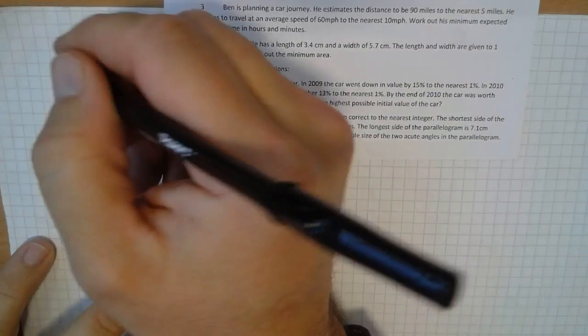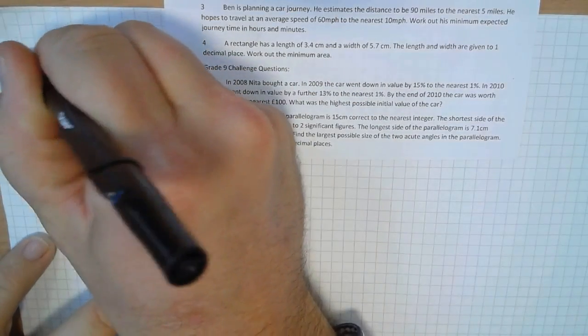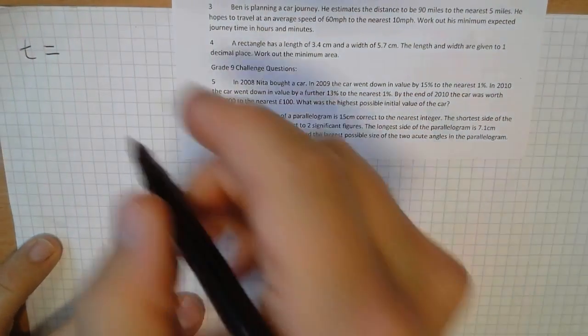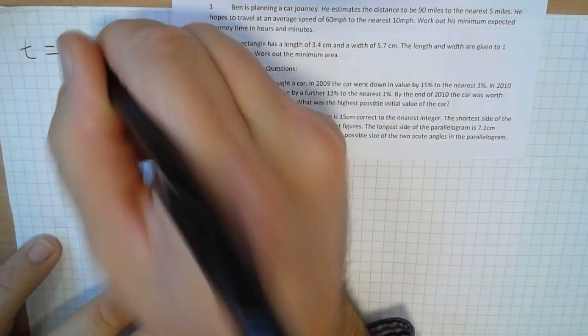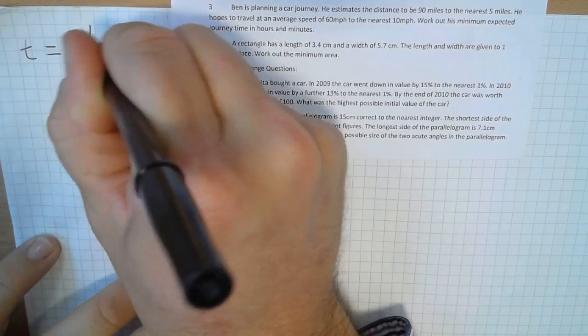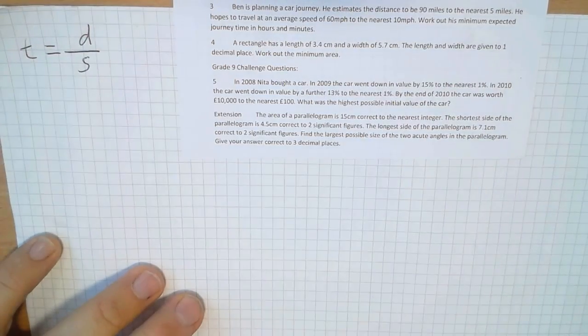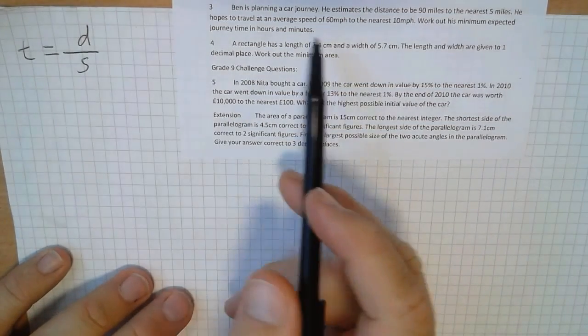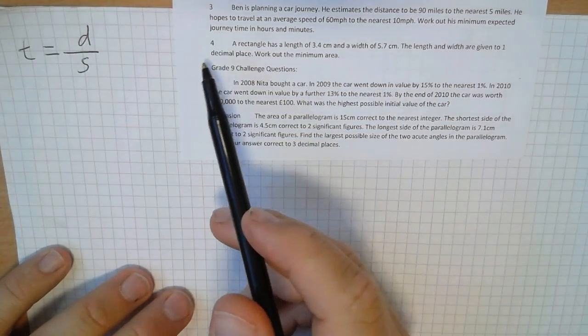So, to work out how long something takes, my time, I need to do the distance and divide that by the speed. Now, let's think about what will give the minimum expected journey time.